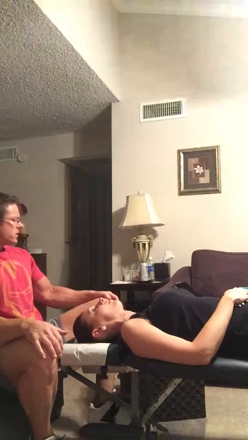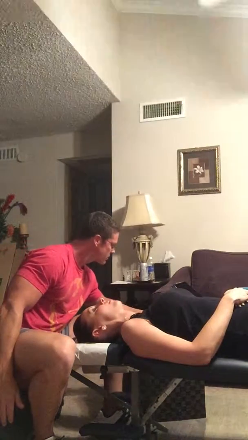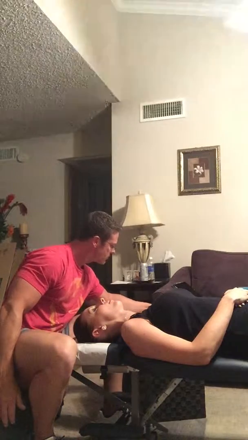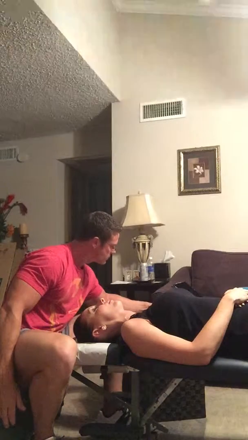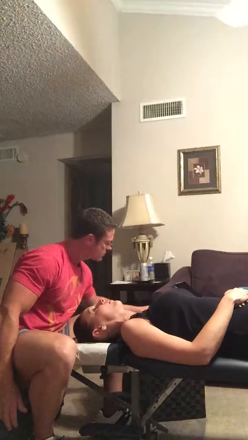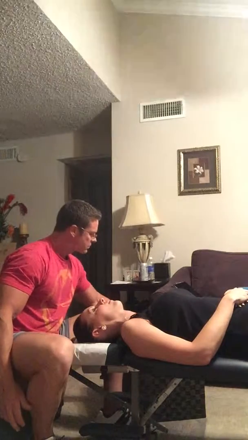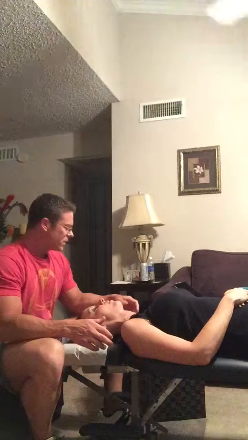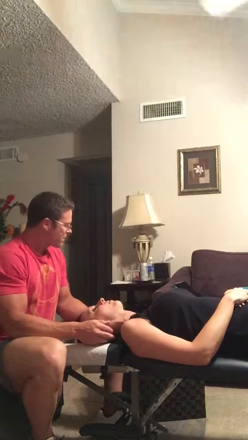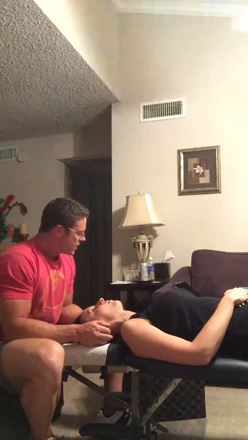Now, to further go on with that, we're going to do the Sphenobasilar on inspiration. This time we're going to be on the mastoid process again, but also the ipsilateral palate.